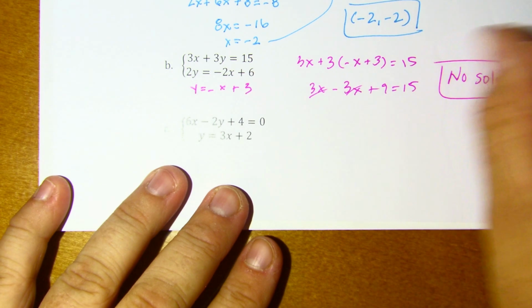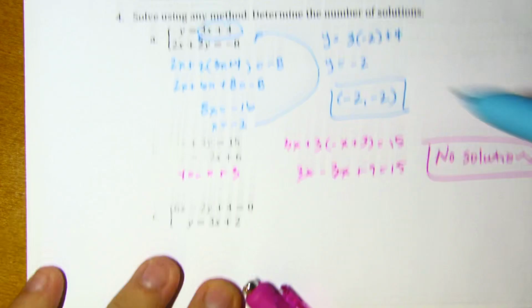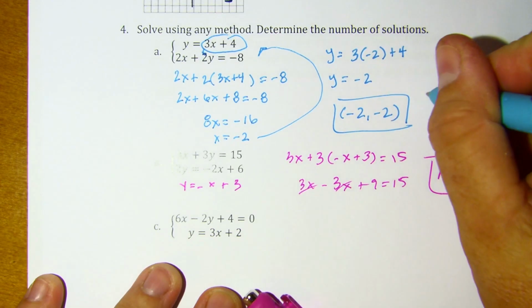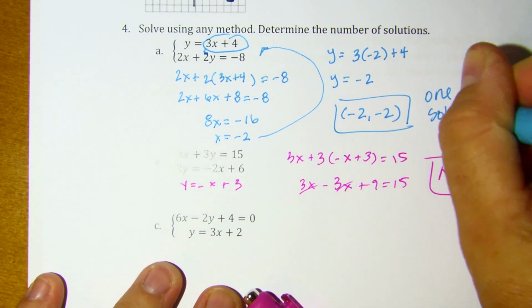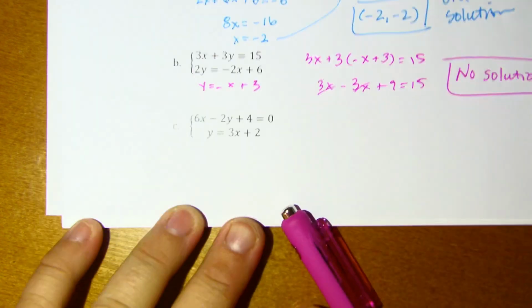Now, I realize for that last example, I didn't write how many solutions. It says to determine the number of solutions. So I could just write one solution. This one has no solutions.